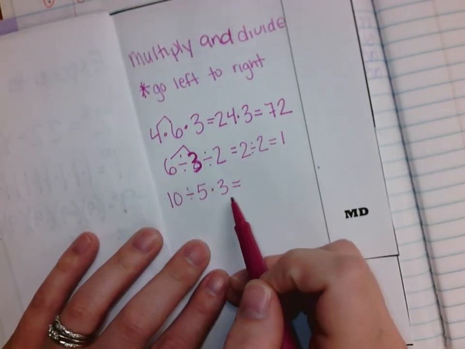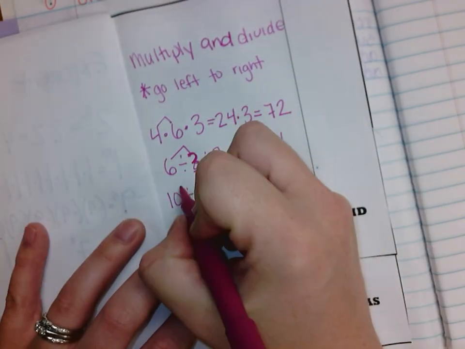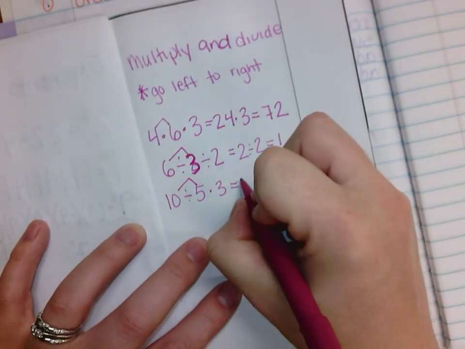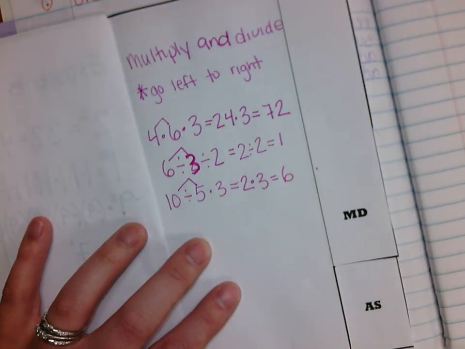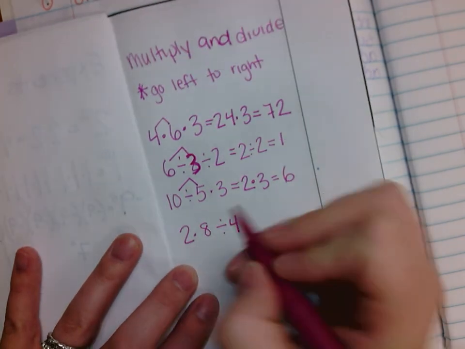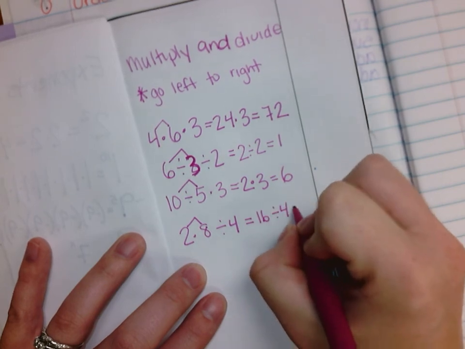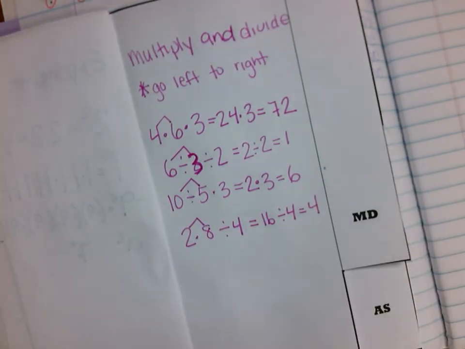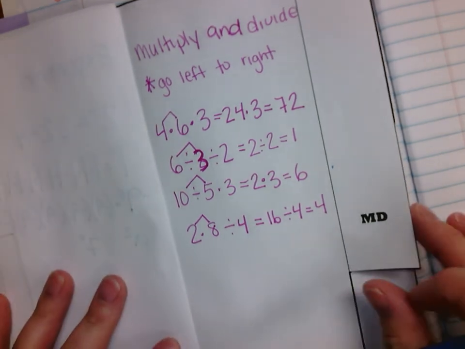Here, multiplying's easier, but it's not what I see first. So I need to do my division problem first because that's the first thing I see in the problem. And then I can put that multiplication on there. With 2 times 8 divided by 4, I do the first problem, and then the second problem. I can only go left to right when I get to multiplying and dividing. I have to get the parentheses and exponents done first, no matter where they are in the math problem.